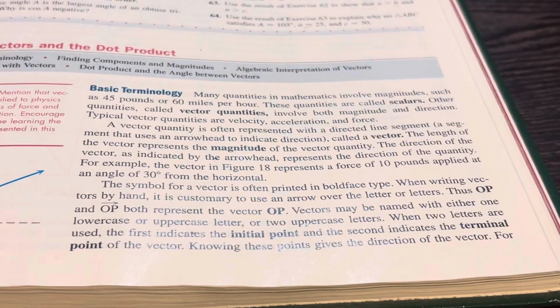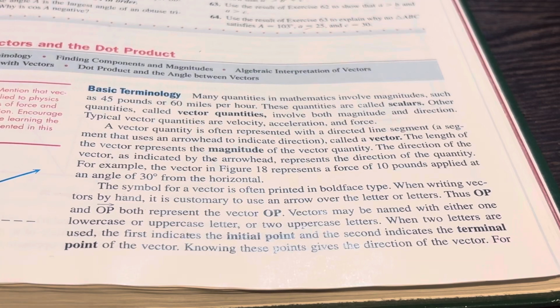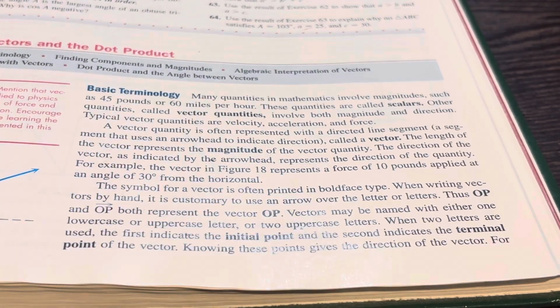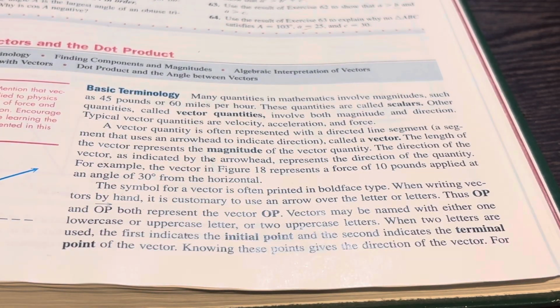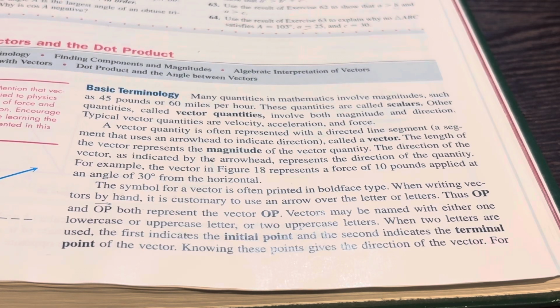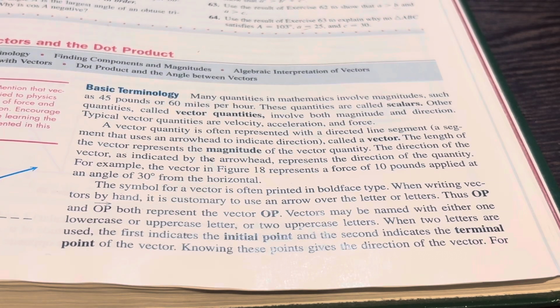We're only going to do 7.4. 7.5 has some applications, but as my teaching tip here says, mention that vectors are widely applied to physics, particularly analysis of force in motion and navigation. So spend some time learning new terminology in this section. That's great. So these are a lot of questions you might see in physics, which is great.